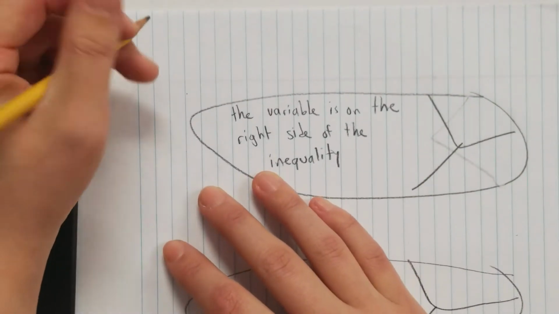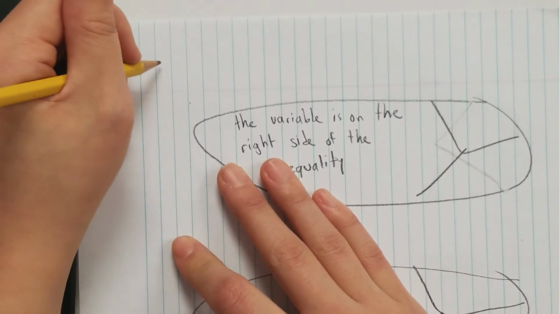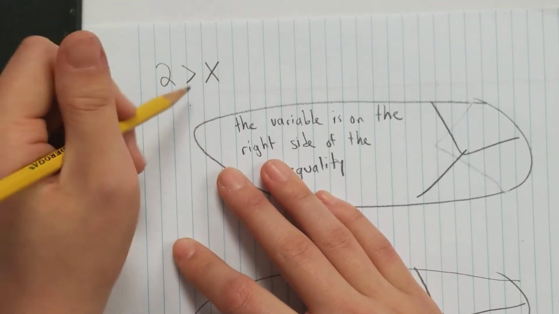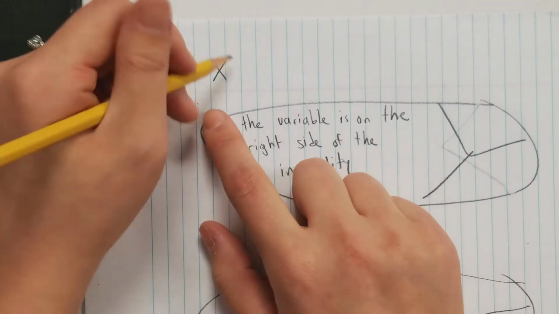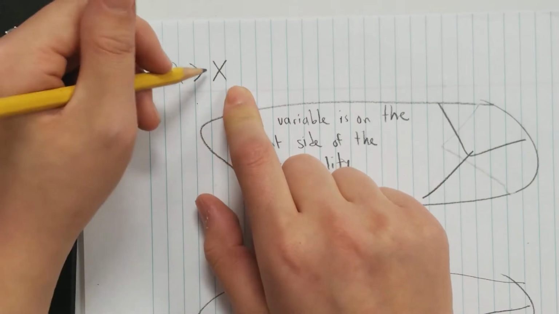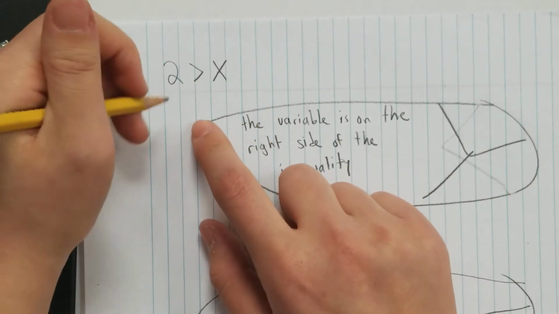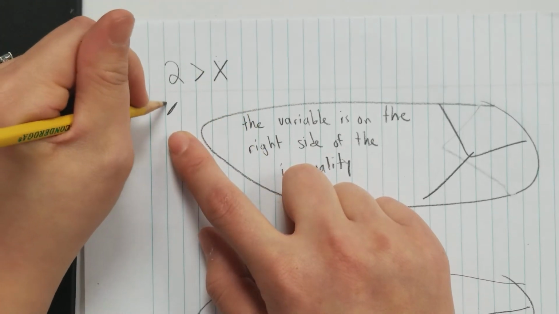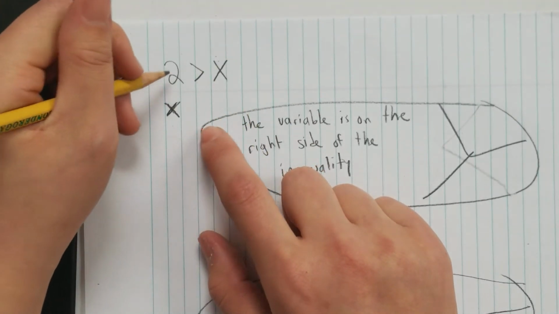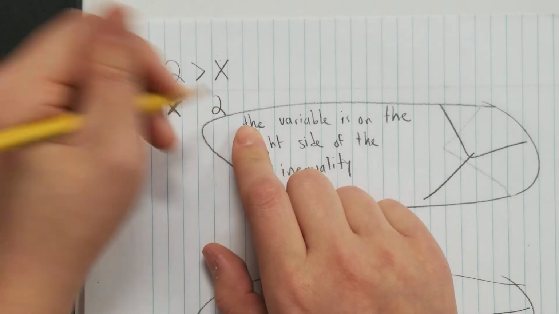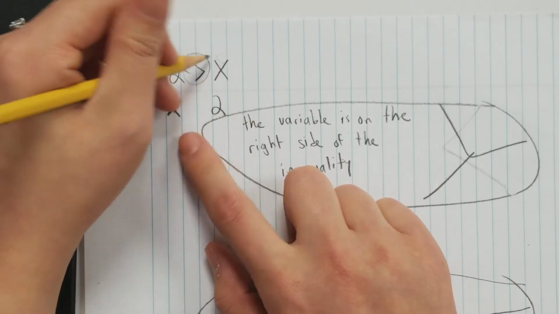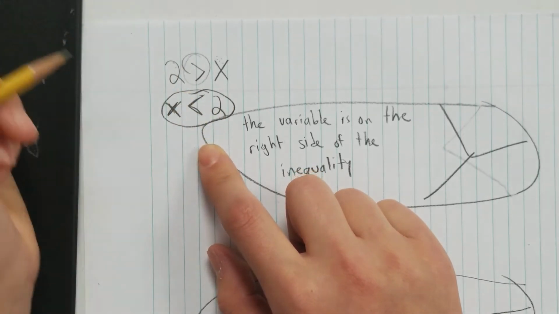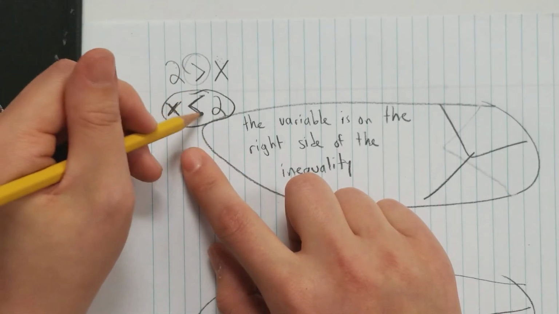So for example, say we have 2 is greater than x. This is not wrong, but like we talked about in our previous video, I don't really like the x being on this side. So we need to flip the whole thing. So x was normally on the right, but now we're going to put it on the left. The 2 was on the left, and I put it on the right. And because we flipped the left and the right, we should also flip the inequality. So now it becomes x is less than 2.